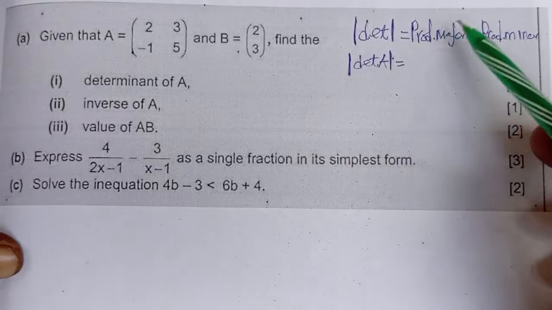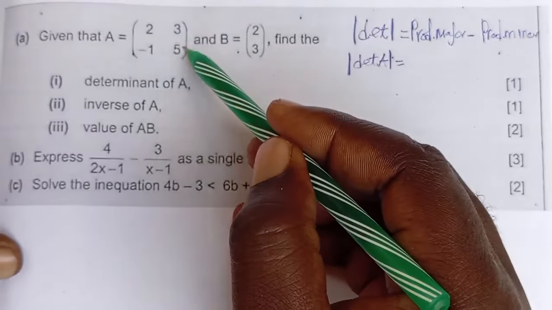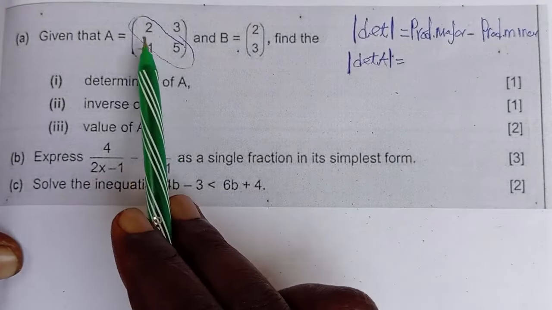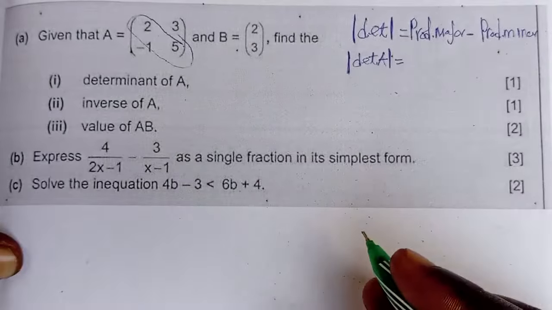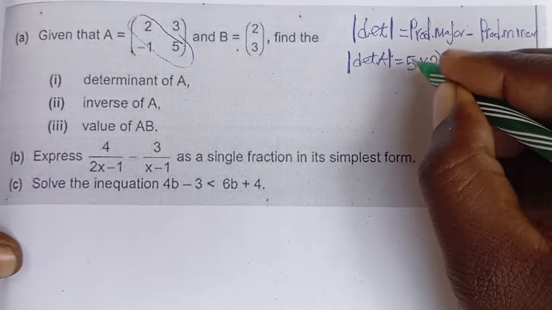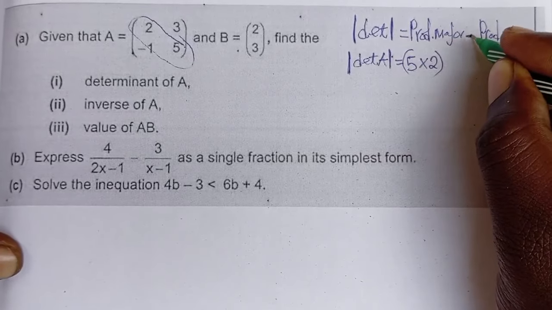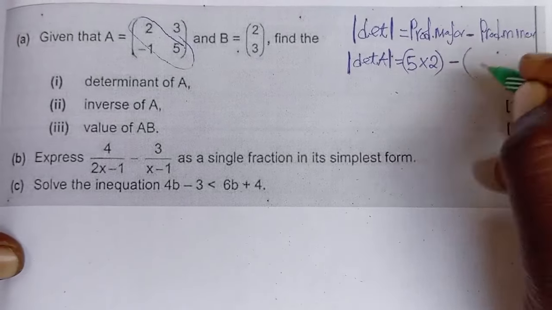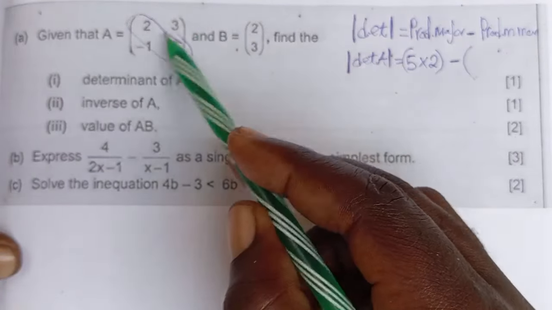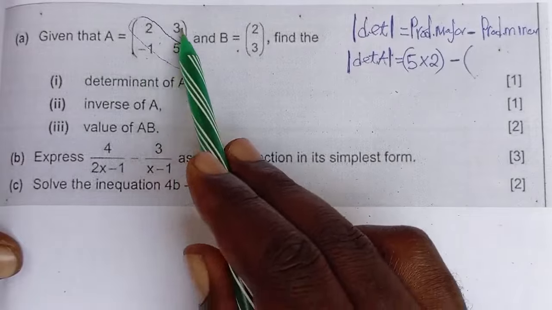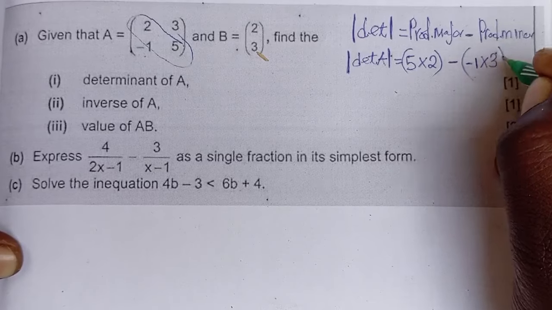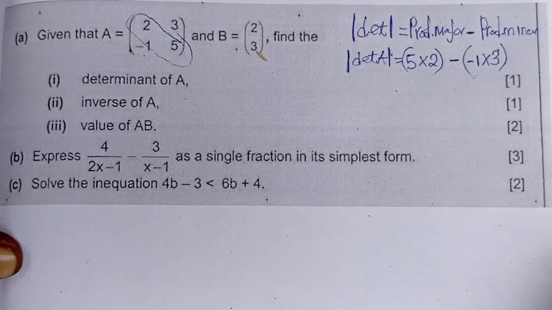So what is in the major diagonal? In the major diagonal, that is the major diagonal, the 5 and the 2. So we say 5 multiplied by 2. Then we say minus. So always you say minus, minor diagonal. Which one is in the minor diagonal? That one. So we've got negative 1 and 3. So we multiply negative 1 by 3.